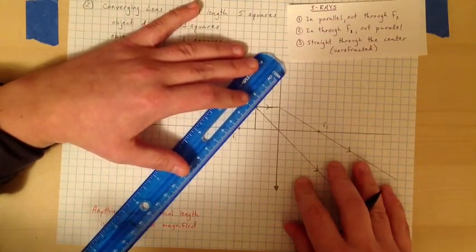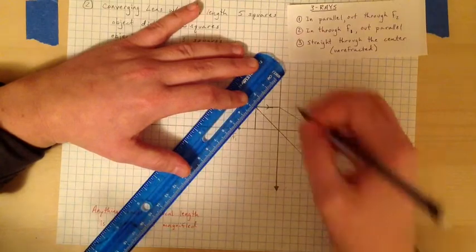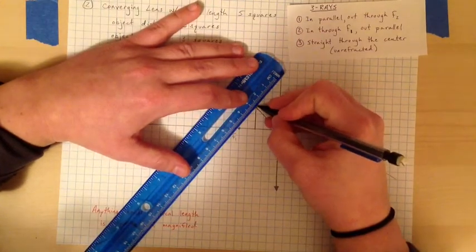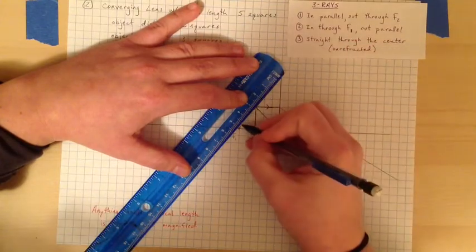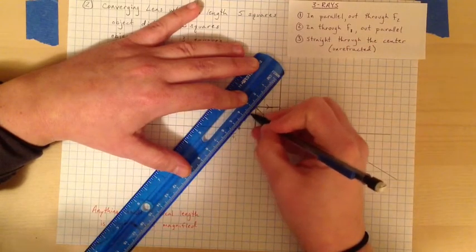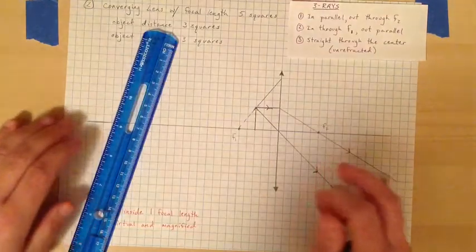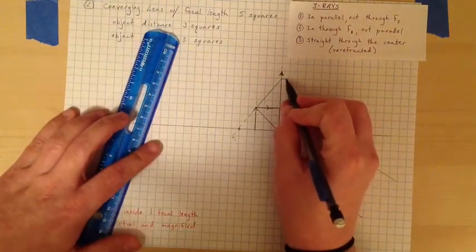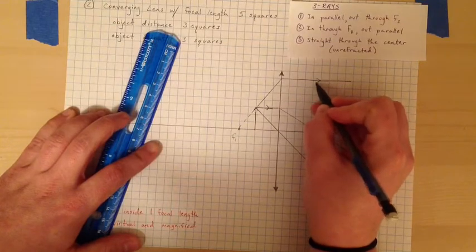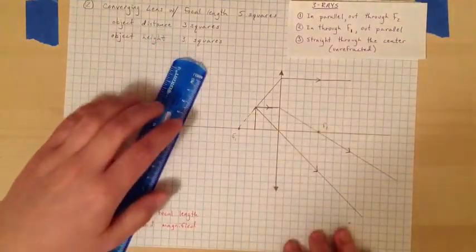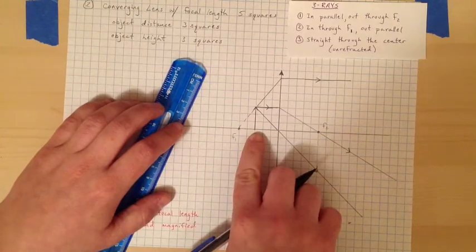and it starts to be more tricky, but it comes into the lens as if it's coming from F1. And then it goes out parallel. Okay, so it's inside the focal length.